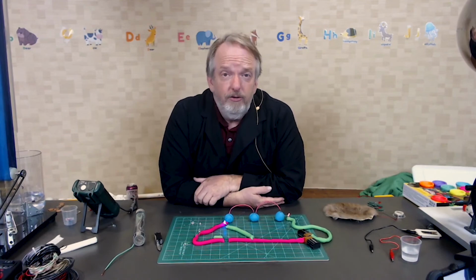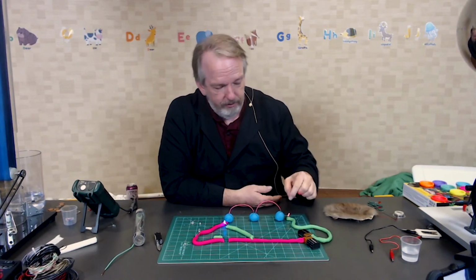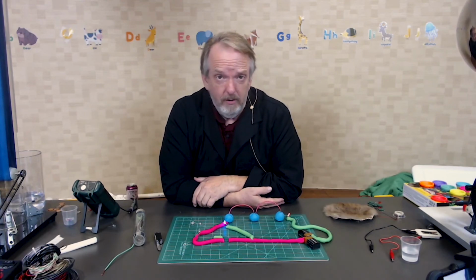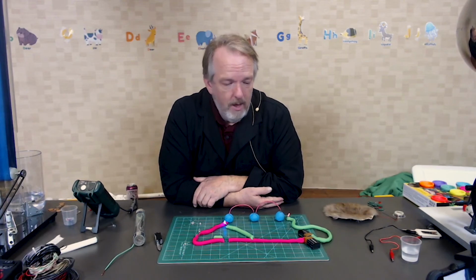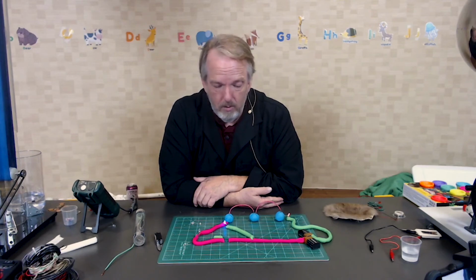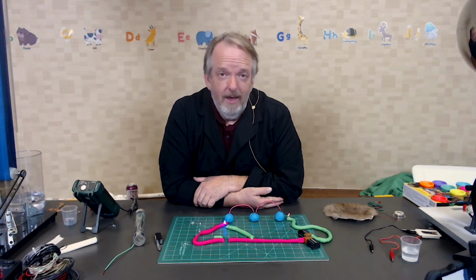So there's the idea of a squishy circuit. You can make your own. You can use Play-Doh with some batteries, some LED lights, and some Play-Doh or squishy circuit material that you make from scratch at home. For only a very few dollars, you can come up with all sorts of different things that allow you to learn a lot more about how electrons and atoms work.